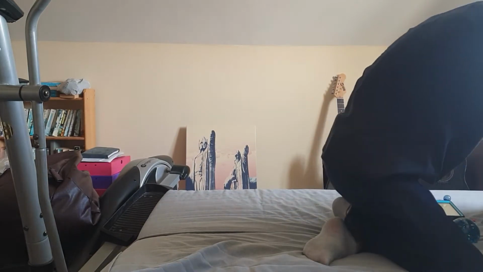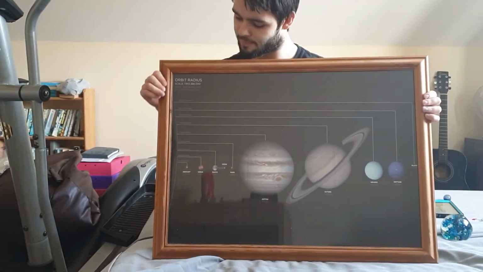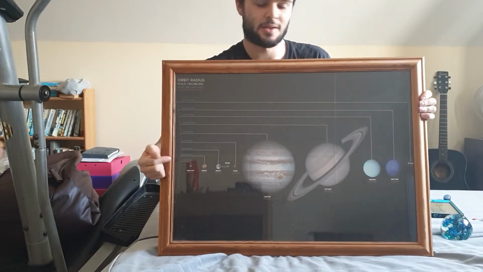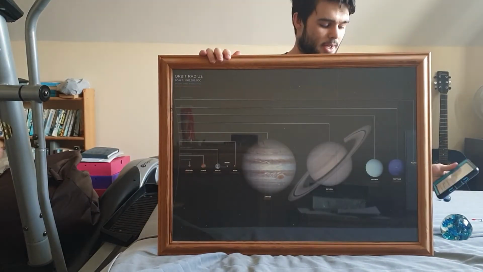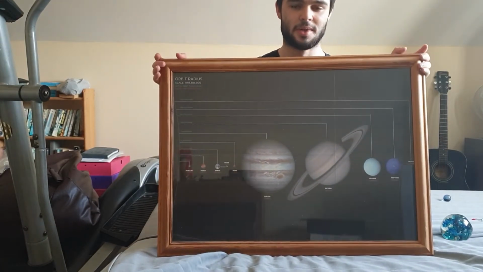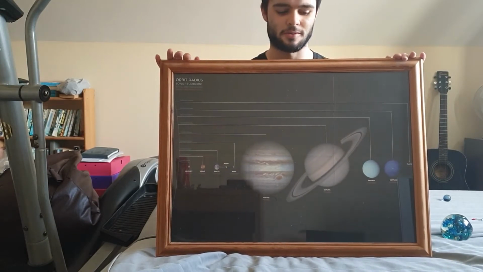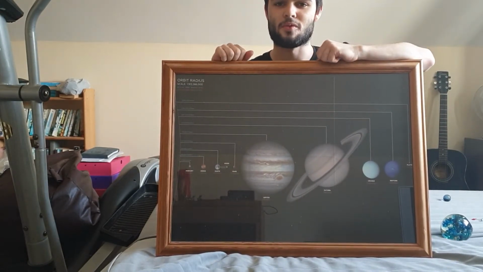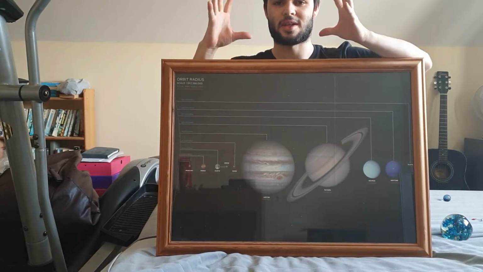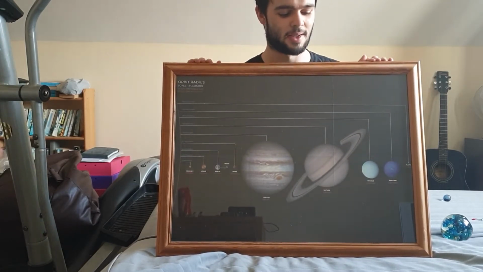So the first one is Mercury. Mercury is the planet that is closest to our sun, and it's also the smallest planet in our solar system. It's a very rocky planet, kind of like Earth. It's made up of lots of rocks, but it's very wrinkly as well, where it was hot and then it shrunk and it all bunched up. So Mercury is a really wrinkly, rocky planet.